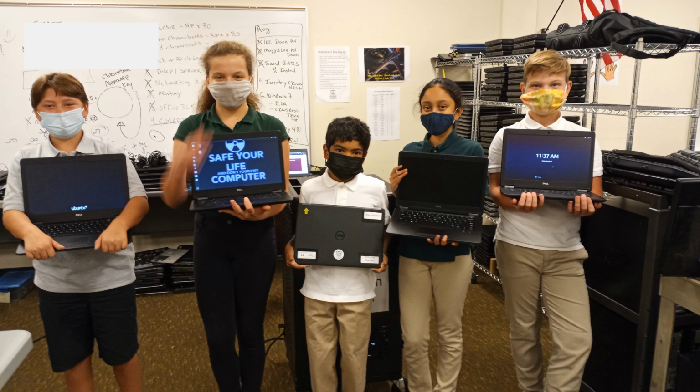The last one is one-to-one. This is where a device is assigned to each student and the device travels with the student through the course of the day. We did a case study at our school to test this idea using refurbished laptops with Linux. The project was a great success.